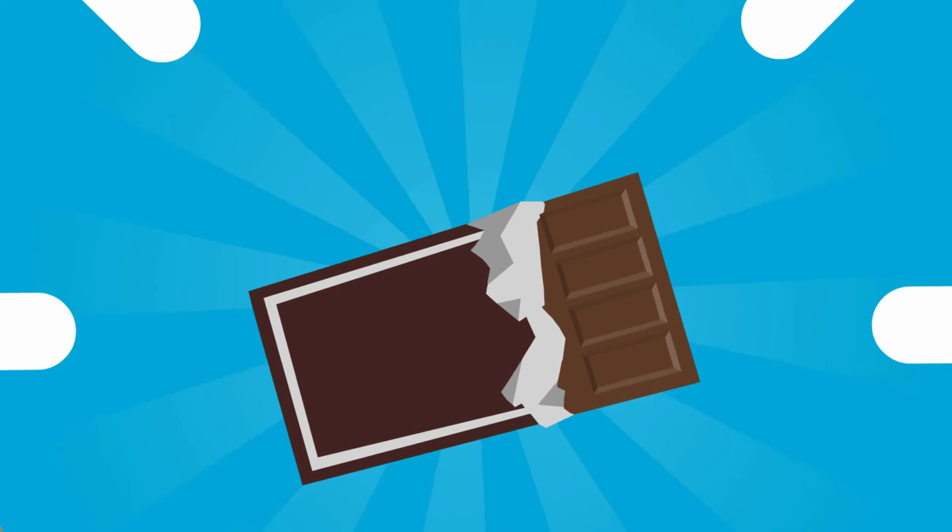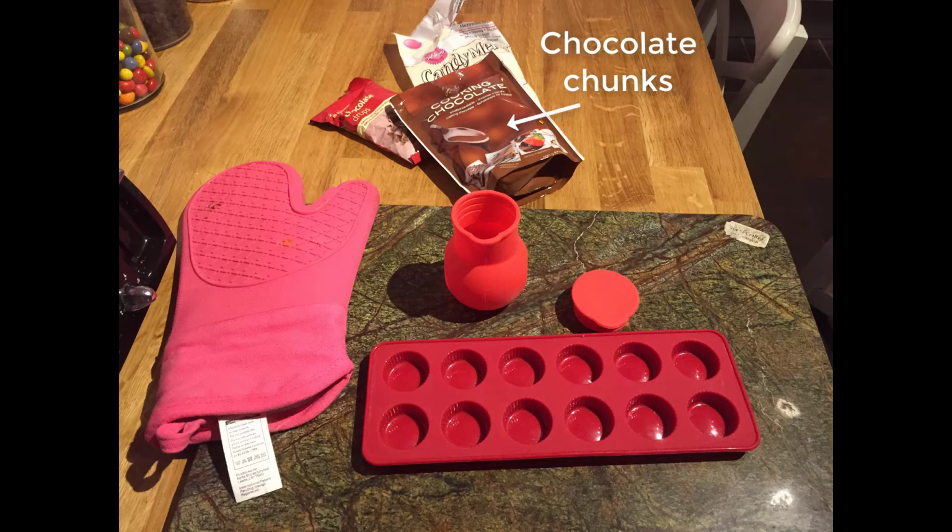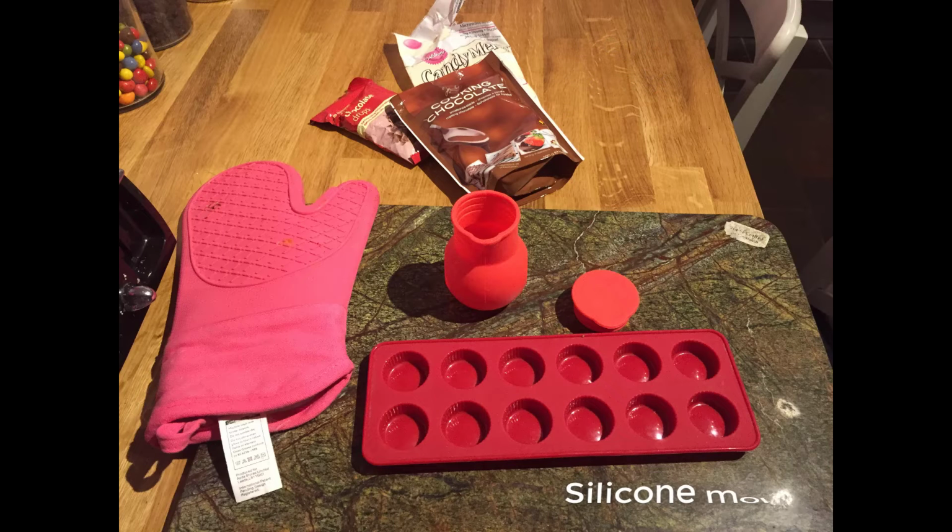For our experiment, we're going to use chocolate, my favorite. I happen to have chocolate chunks like you see here, but you could also use another form of chocolate, such as a chocolate bar or chocolate chips, just so long as it's plain chocolate. I also have a silicone mold to provide the chocolate's final shape.